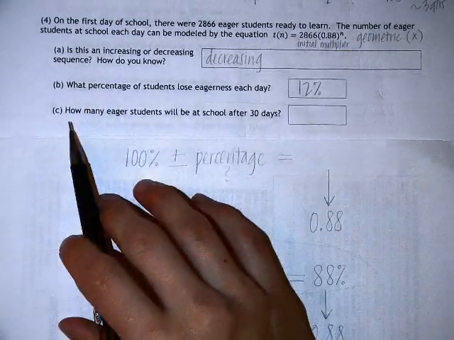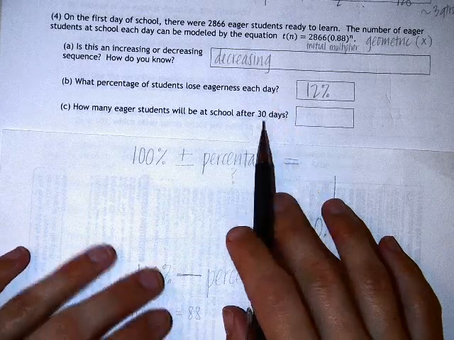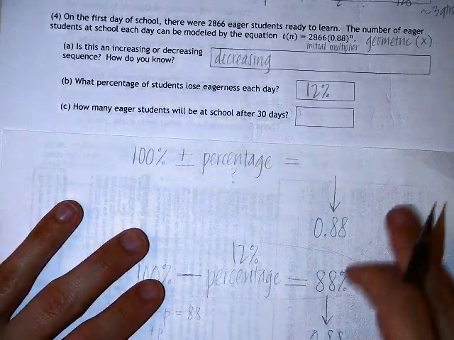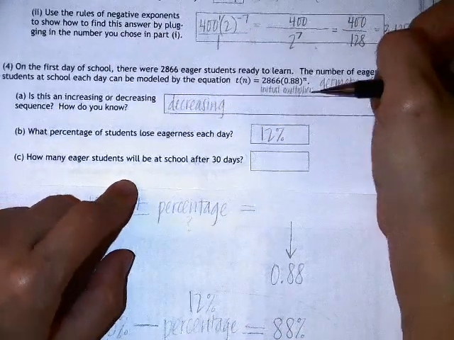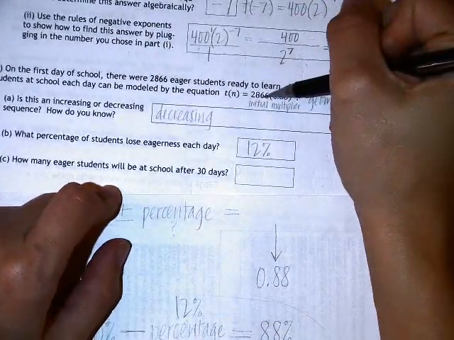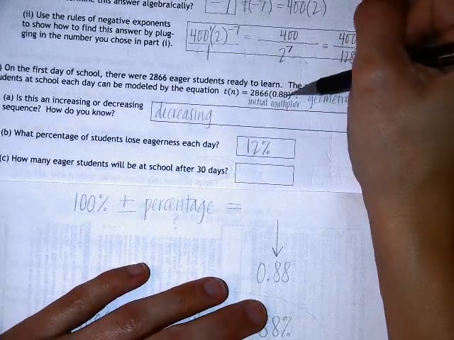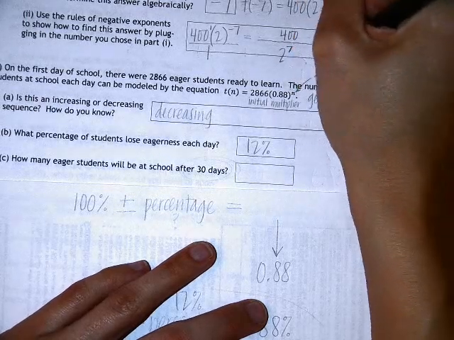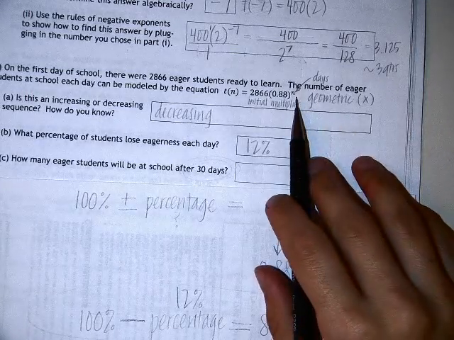Now, for letter C, it says, how many eager students will be at school after 30 days? Days doesn't have anything to do with the percentage. So now I want to look back at my equation and ask myself, which part has to do with days? The initial value is 2866. That's the number of students. The 0.88 has to do with my percentage, so the days must be the n. That's the number of days that we have to deal with.